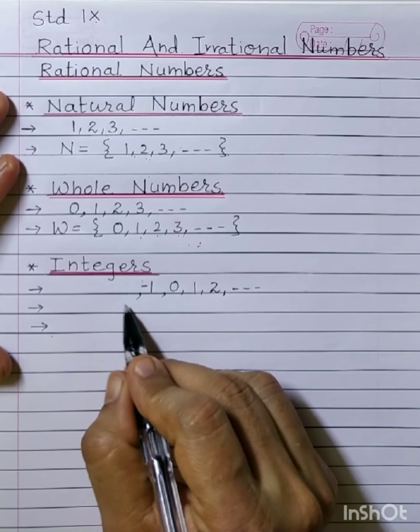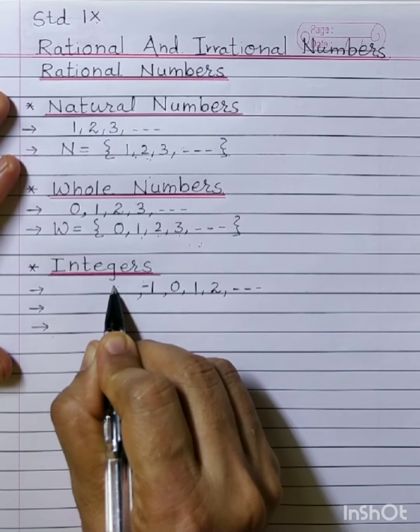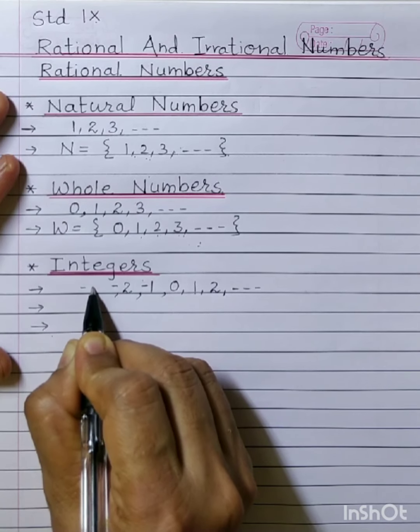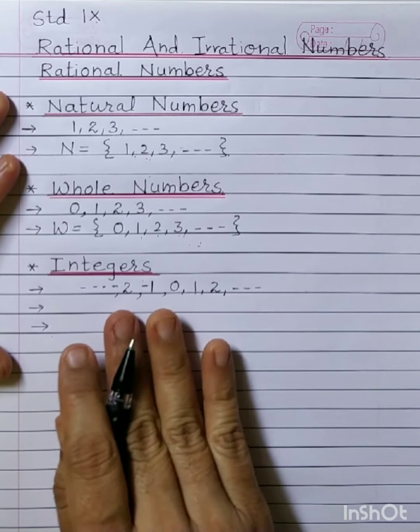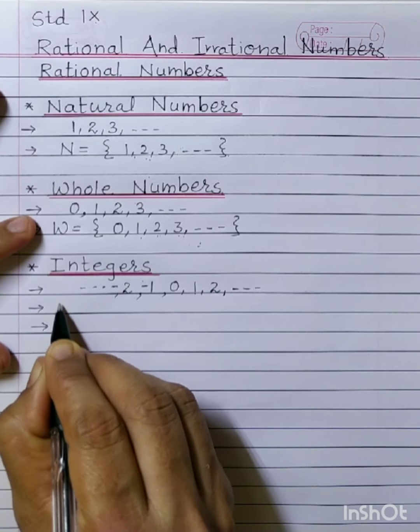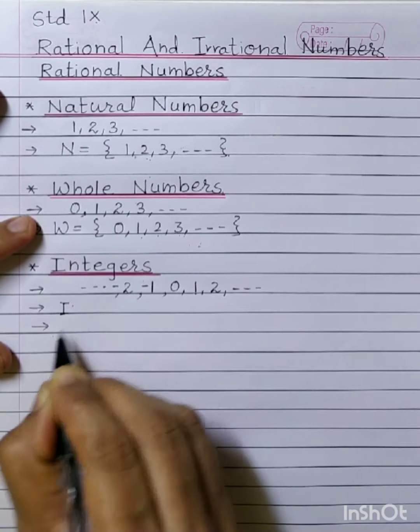Temperature goes below 0. So negative numbers do exist, and we have a lot of applications of that. So they are infinite on either end. We denote the set of integers by I, or we may denote it by Z as well.